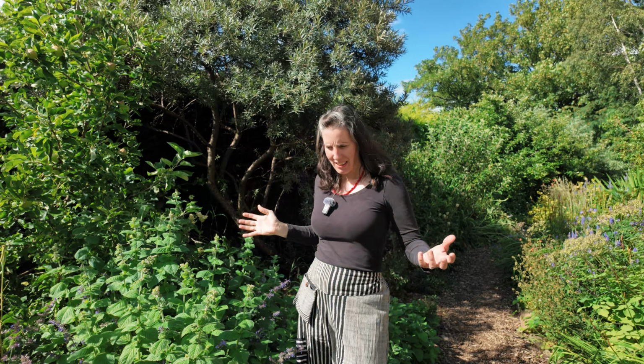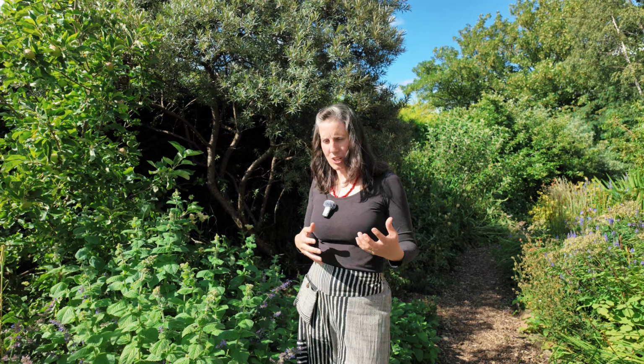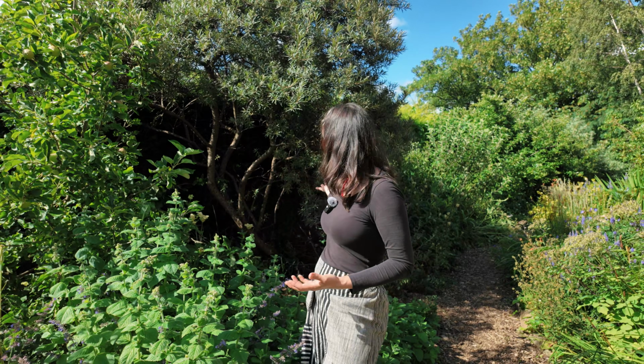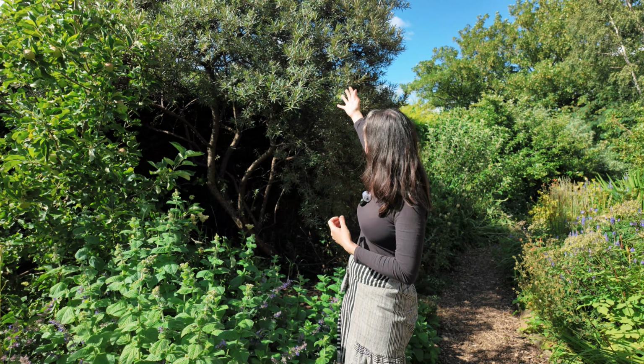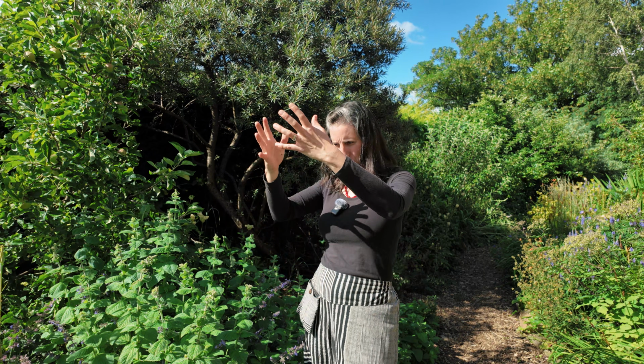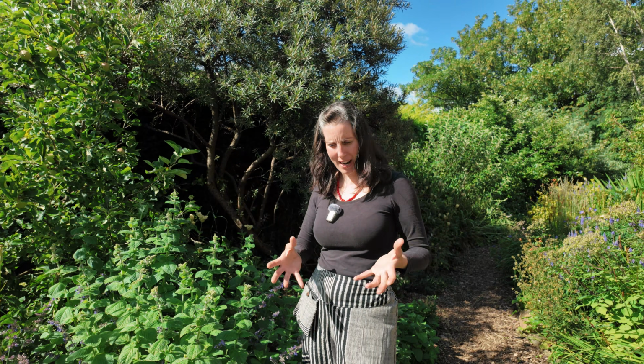Behind me there is a sea buckthorn, and there's this debate around what's a tree, what's a shrub. Some people would class sea buckthorn as a shrub, but I think you'll agree it's fairly large. And actually there isn't any botanical definition of what's a tree and what's a shrub. It usually comes down to, does it have one trunk, or is it lots of stems coming out from the ground?